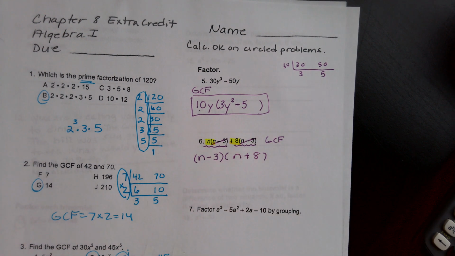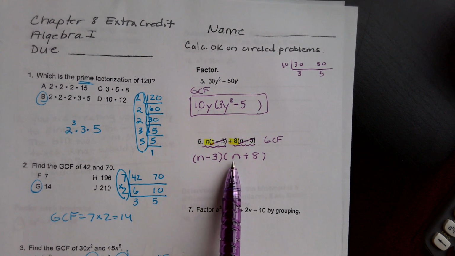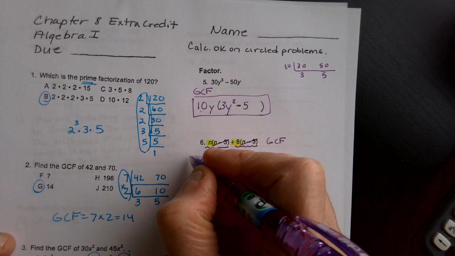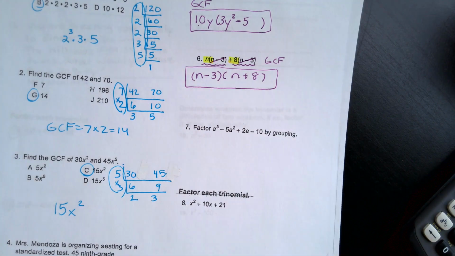Again, don't just be automatic and done. Look inside. Is there anything I could take out of both of these? No. Is there anything I could factor out of these? No. Now I can say I'm done. Always do that double check at the end.